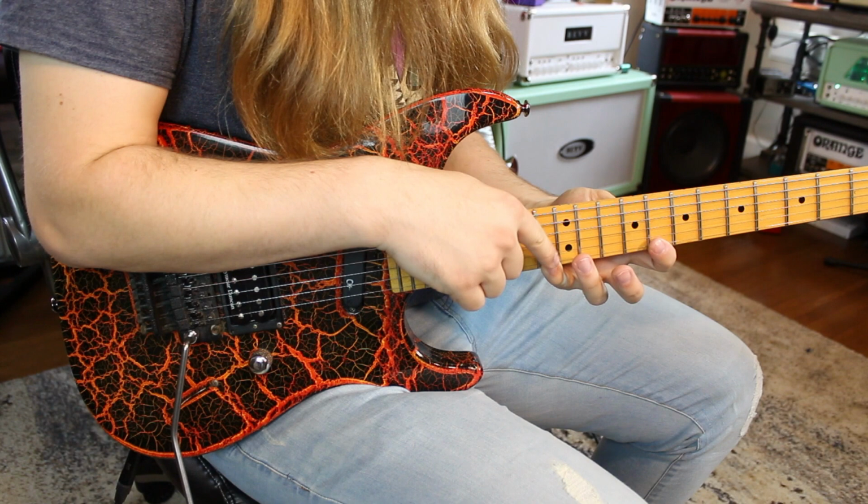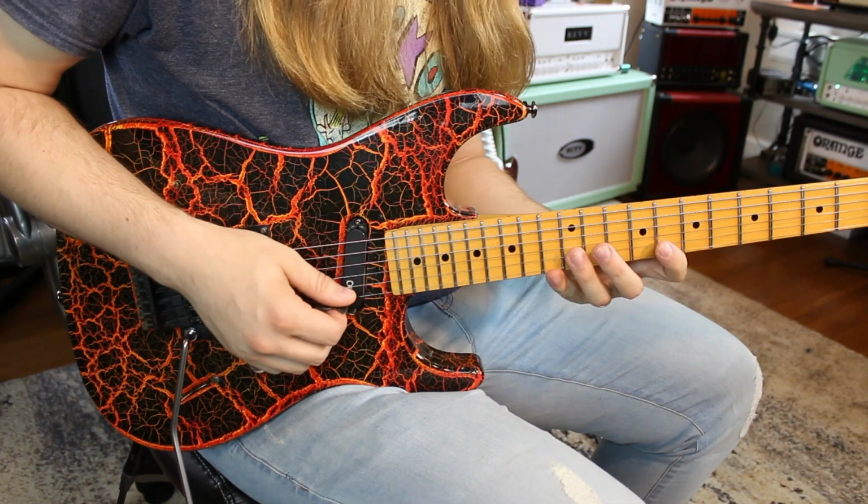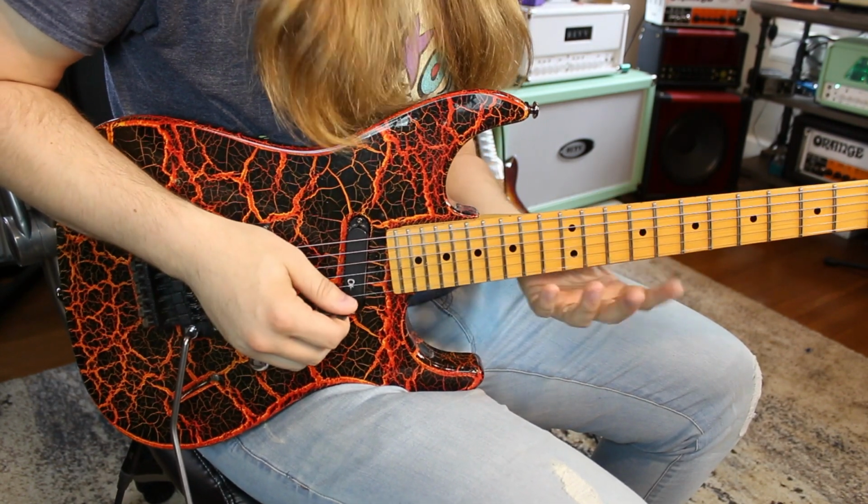So we're going to go 13 to 8 on the high string, and then 12, 8, 12 on the B, and then back to 8. So the picking and everything is exactly the same, just a bigger stretch.